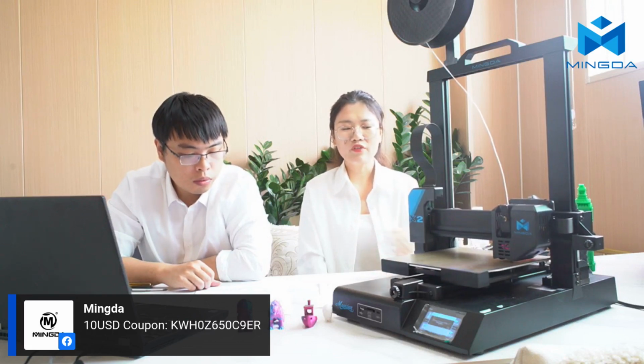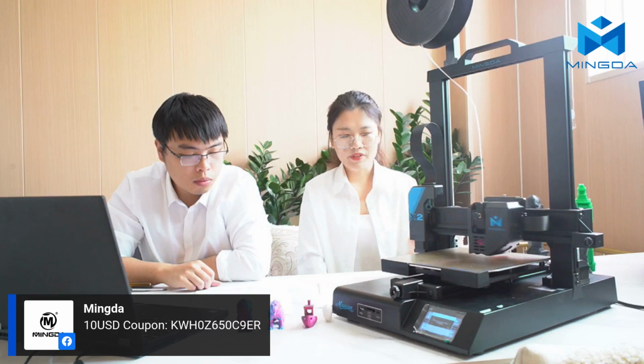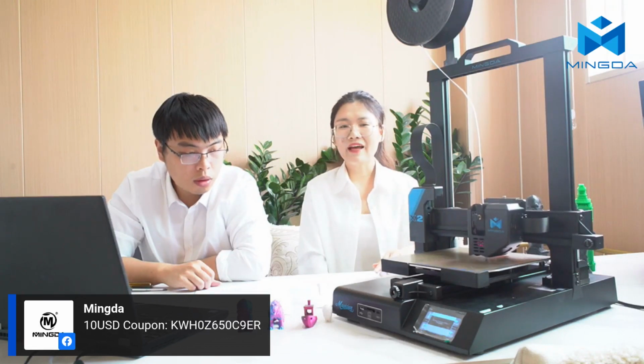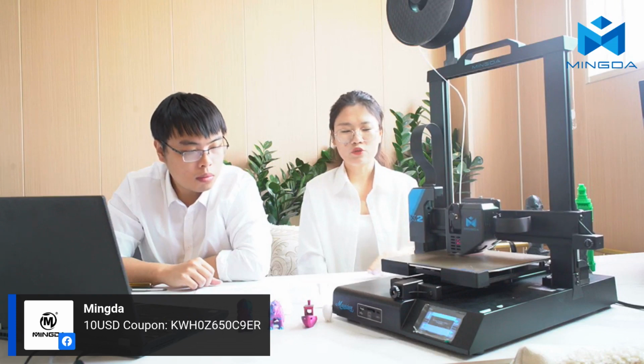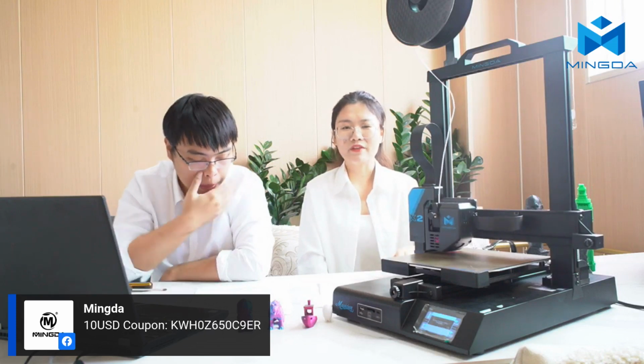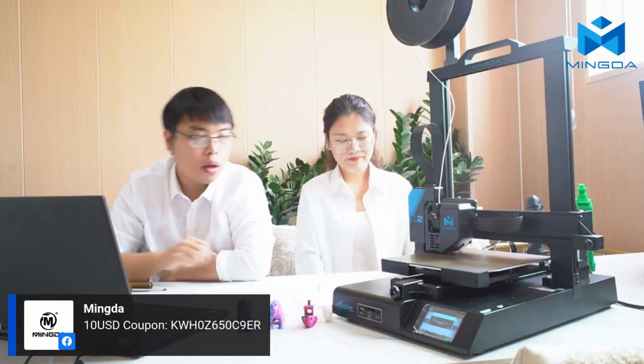And if you are printing at night, this can also be a light to check the printing effect.